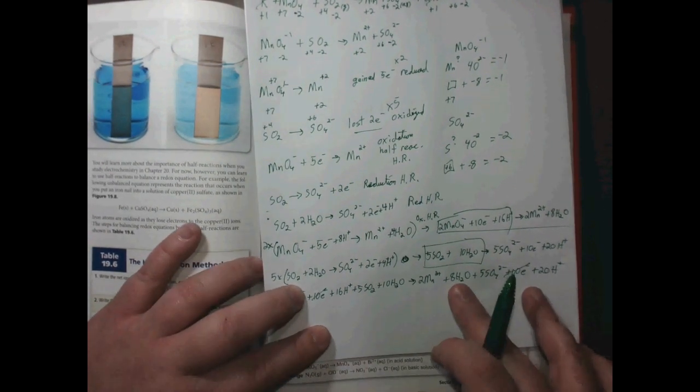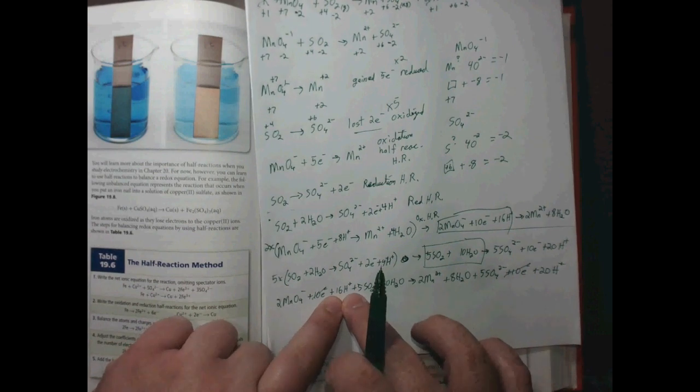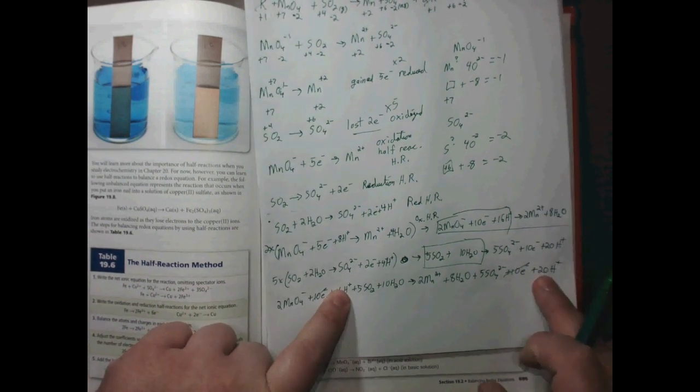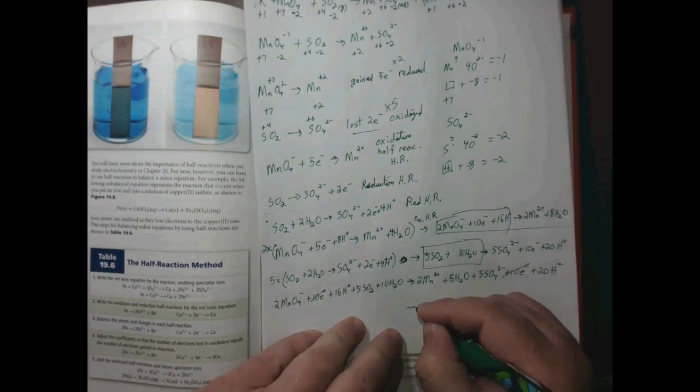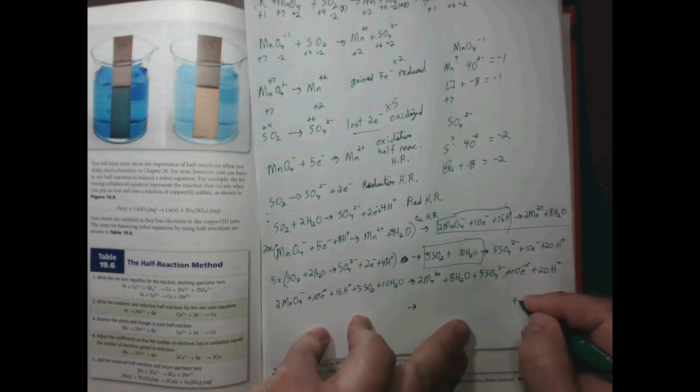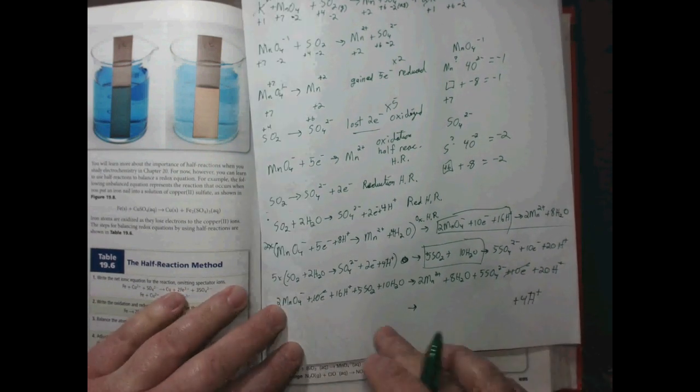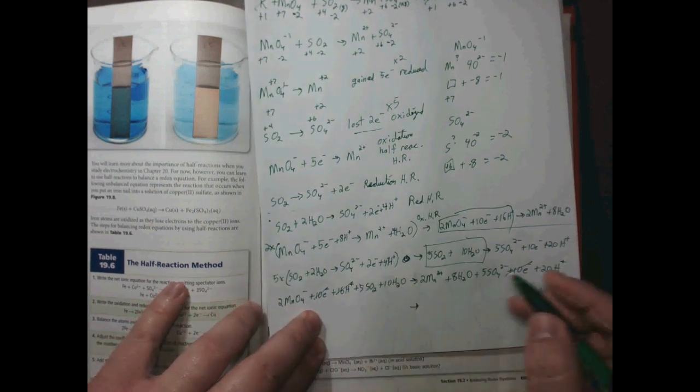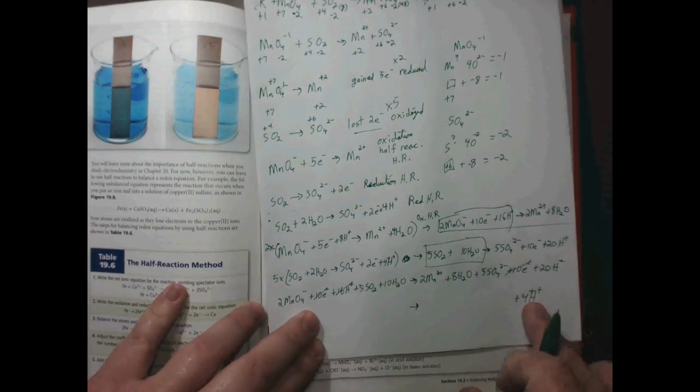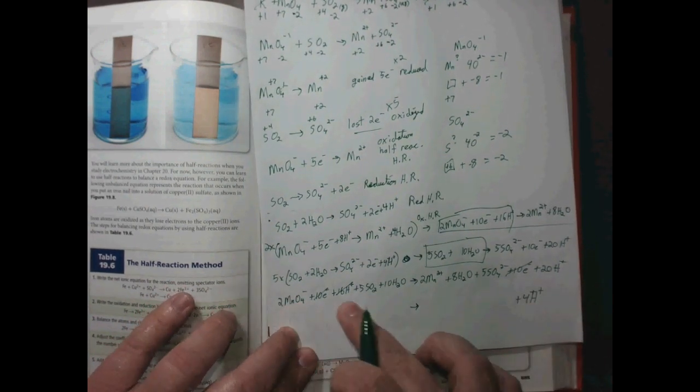Look at the net. What do you need? I have 16 hydrogens on the left, 20 hydrogens on the right. So that means on the right side, I need plus 4 hydrogens. I don't need them on this side now. That is a net on that side.